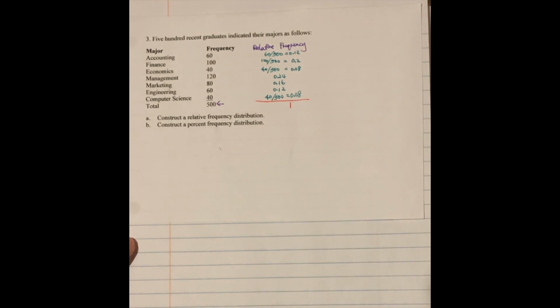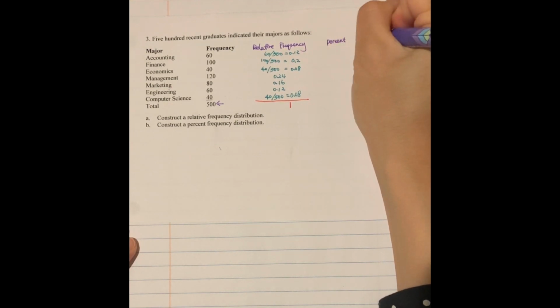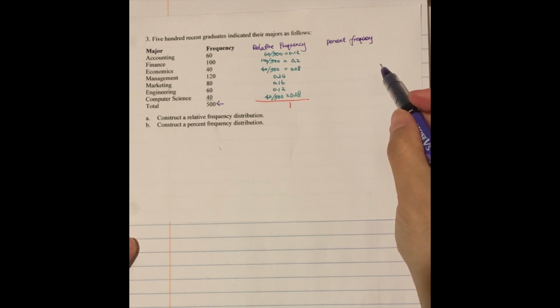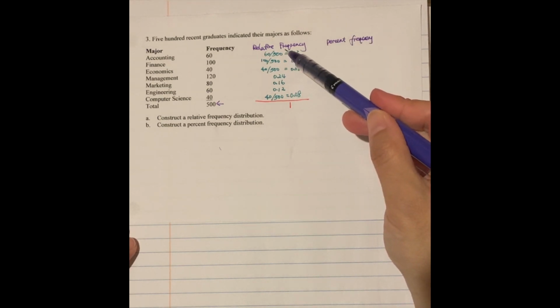And then how can we get a percentage? The percent frequency distribution. I will write down here the percent frequency. I think this is a little bit easier because now we already have the relative frequency.